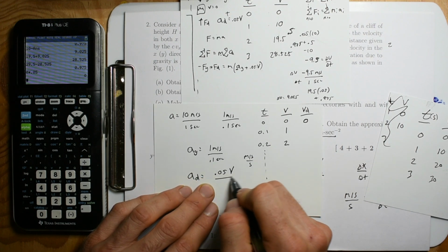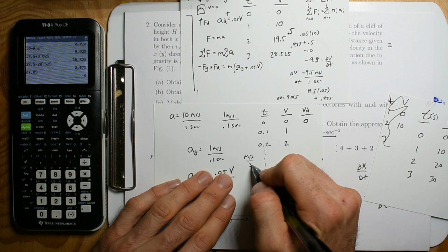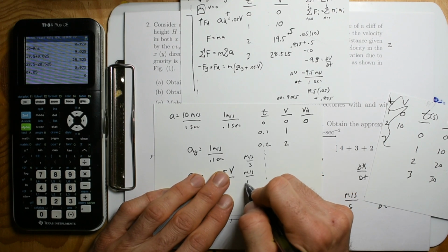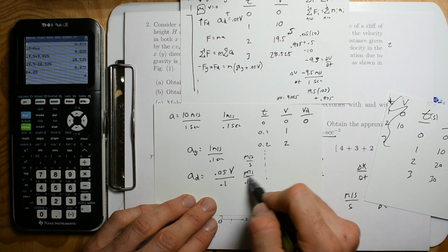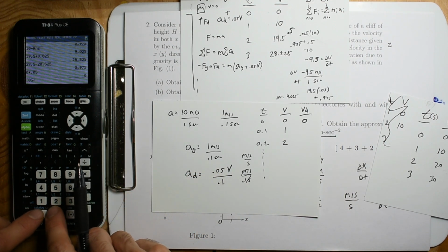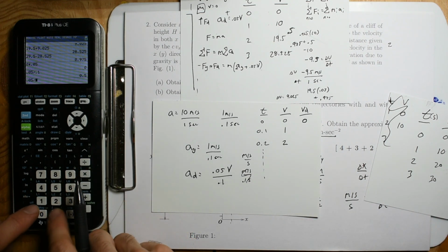I need to divide this by 0.1 to get meters per second per 0.1 seconds. So now this will be my equation, and we got 0.05 divided by 0.1. Is that right? 0.05 divided by 0.1.